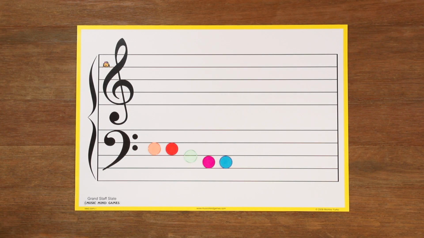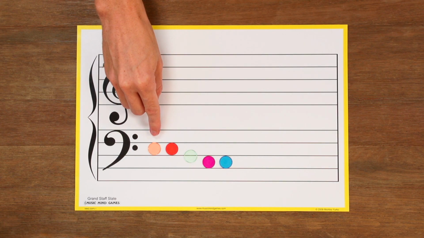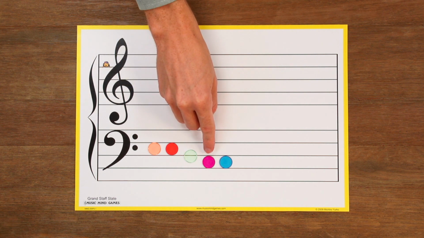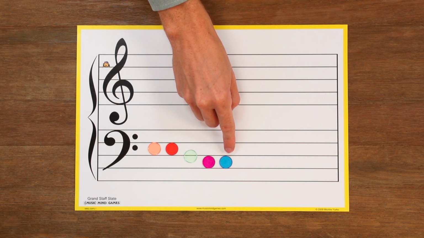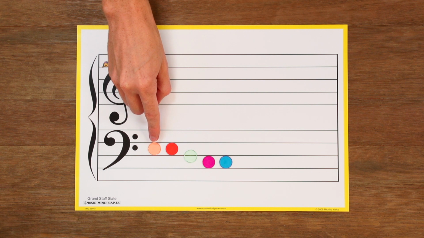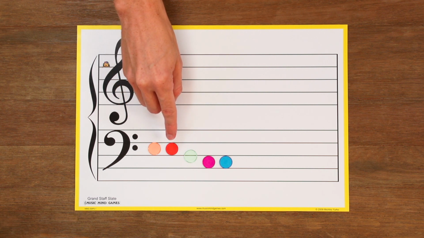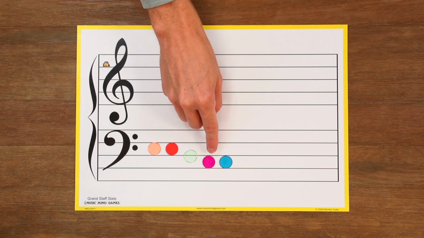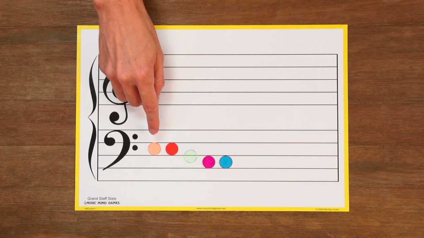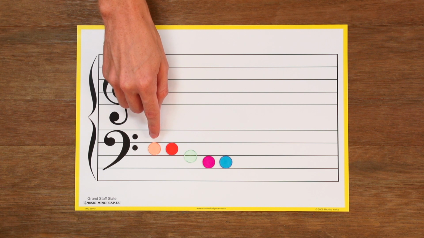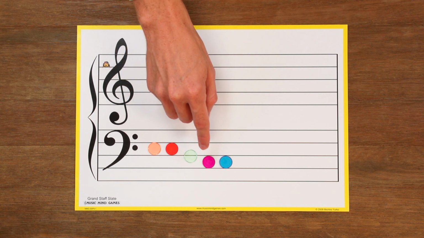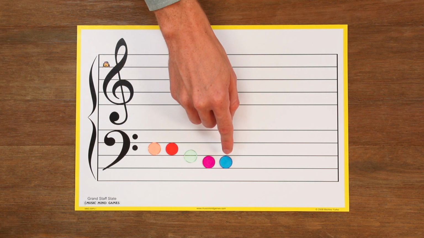Here's the correct answer. I played mi, mi, re, do, do. Can you sing the letter names for me? It starts on E. Ready, go. The correct answer is E, E, D, C, C.